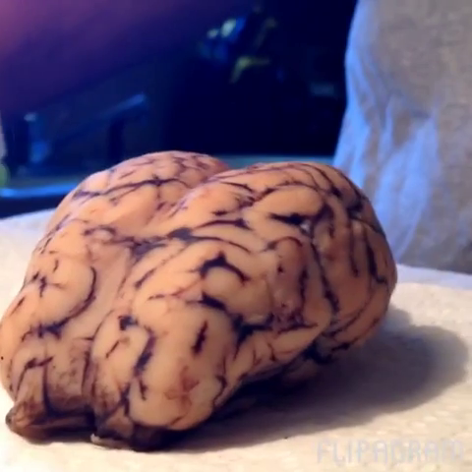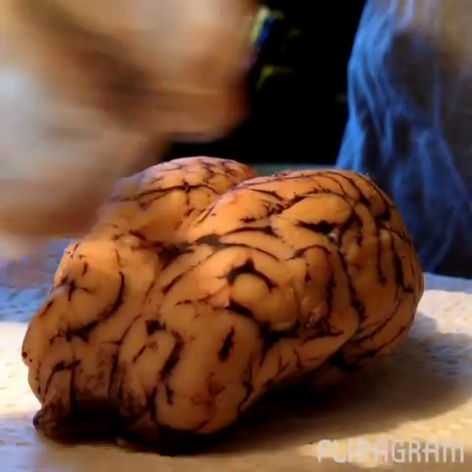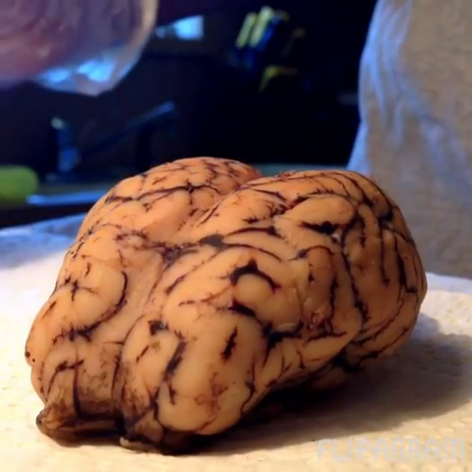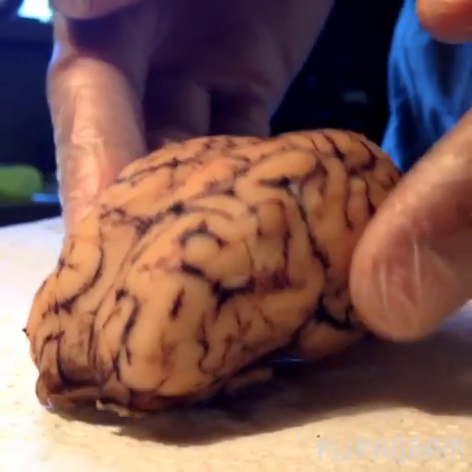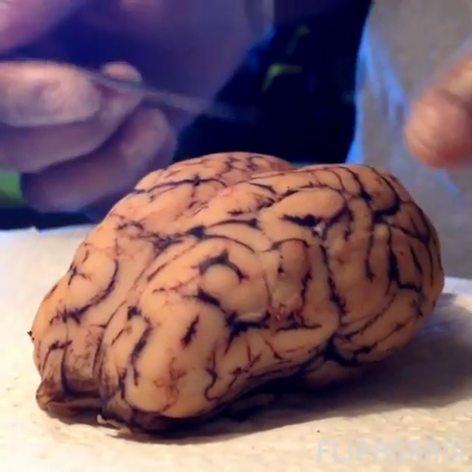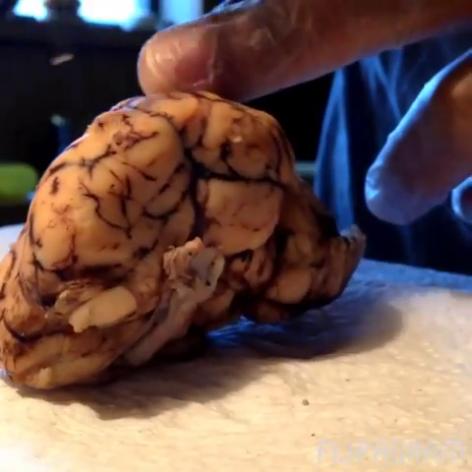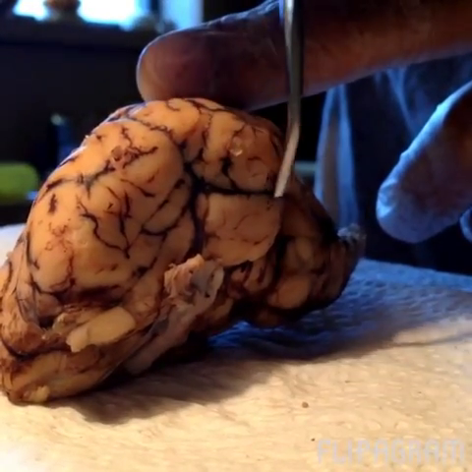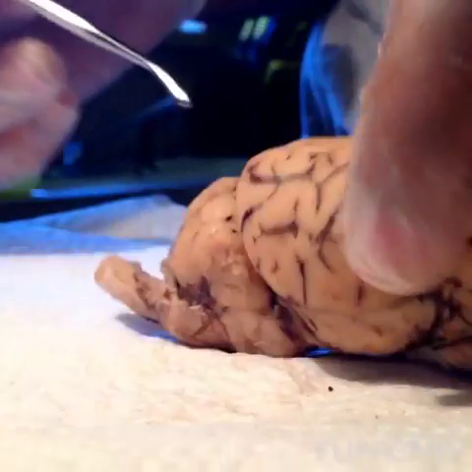Alright, as you can see, we've already removed the dura mater, the meninges, which has the dura mater, arachnoid mater, and pia mater. And here we're looking at the superior view of the sheep's brain. First, we're going to start with the lateral fissure, which is this area right here, which separates the temporal lobe from the rest of the cerebrum.